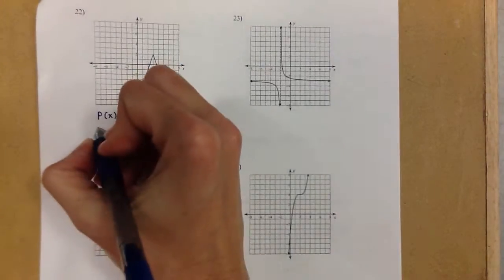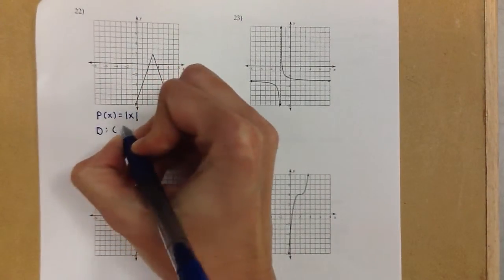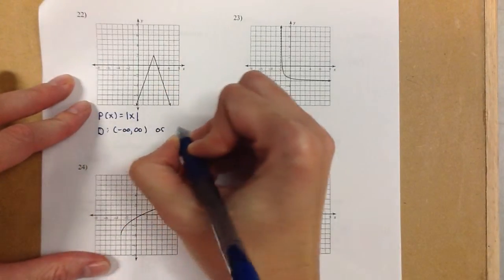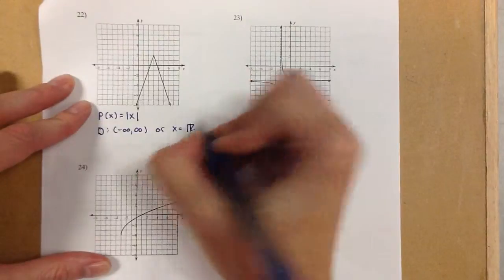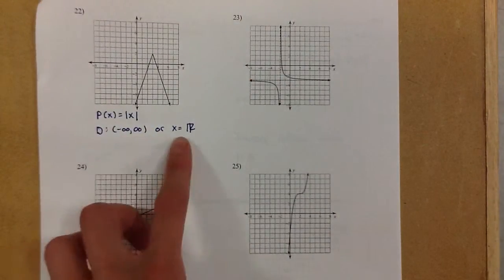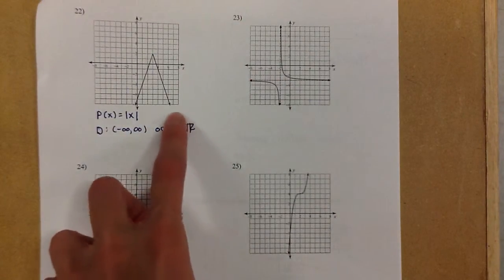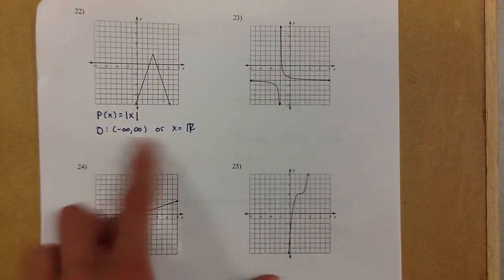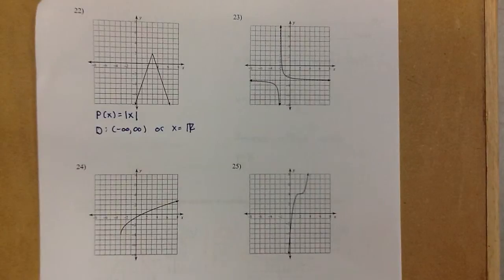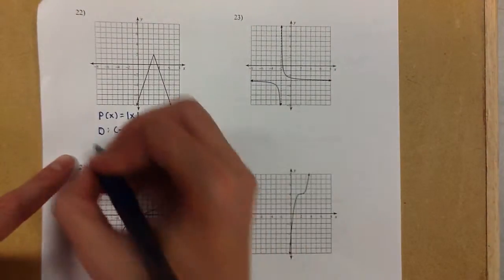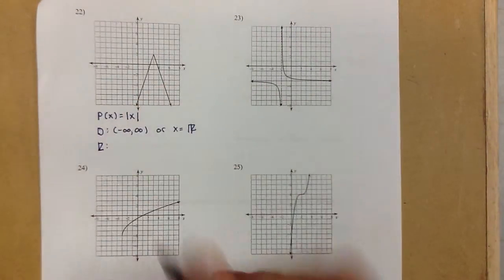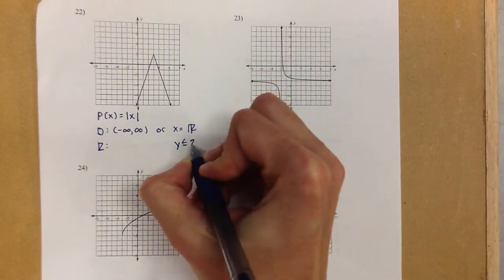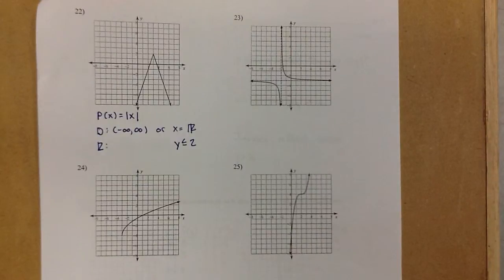Yeah, negative infinity to infinity. Negative infinity to infinity, or x equals all real numbers. You see how there are no inequality signs here? And there are no inequality signs here because there are parentheses. This is because it's all real numbers. So what's your range? 2. That's all you have to write for that.